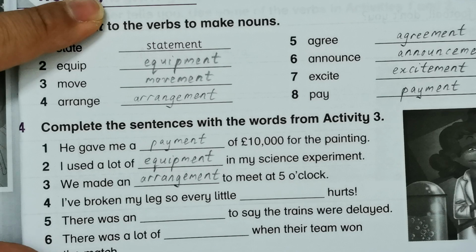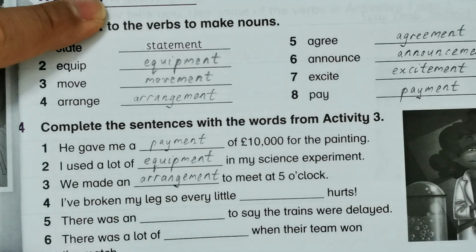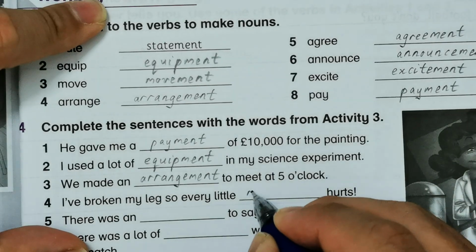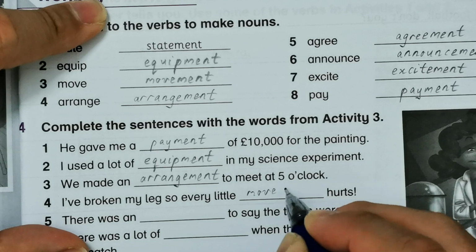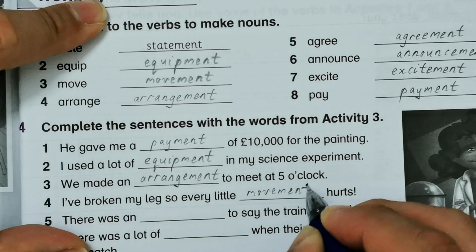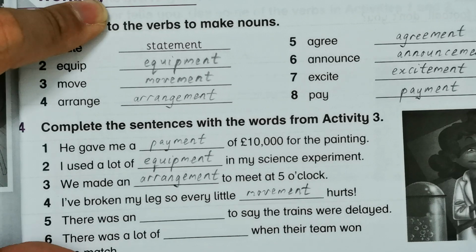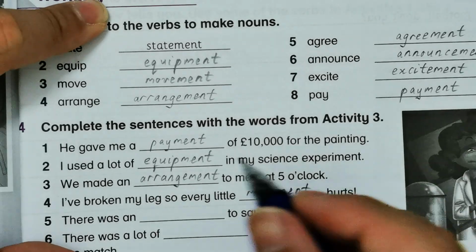Number 4, I've broken my leg so every little movement hurts. Movement. Number 5, there was an, so announcement.